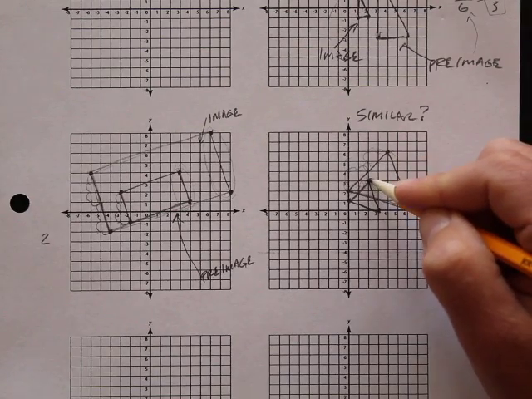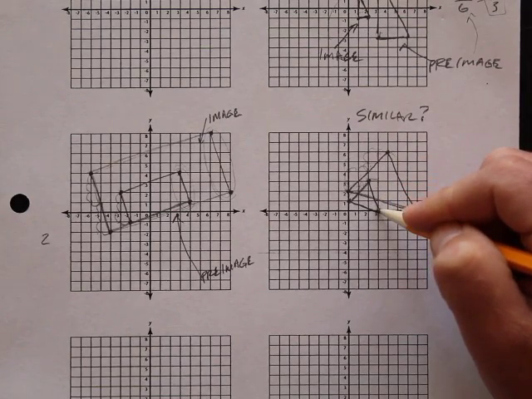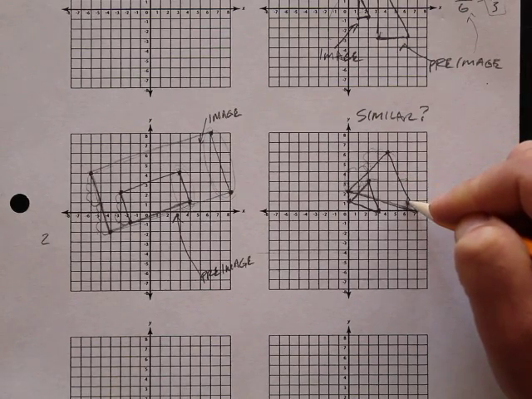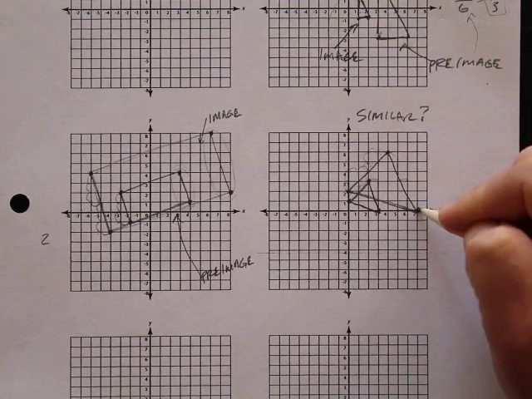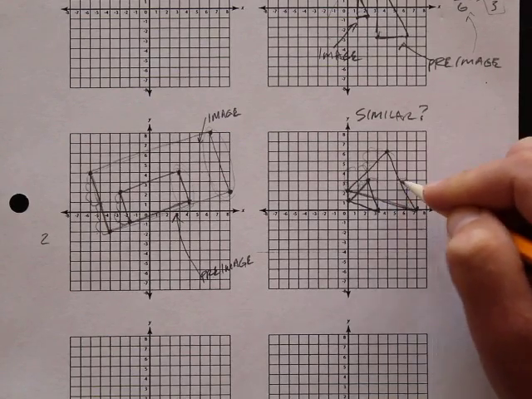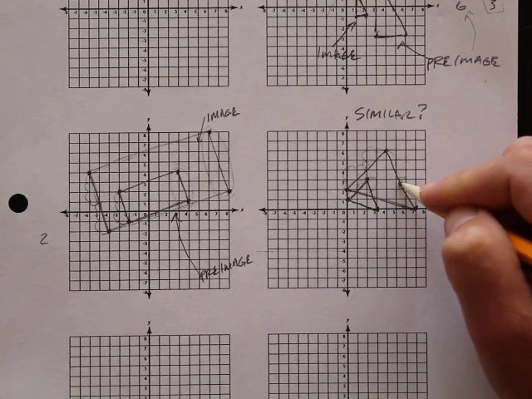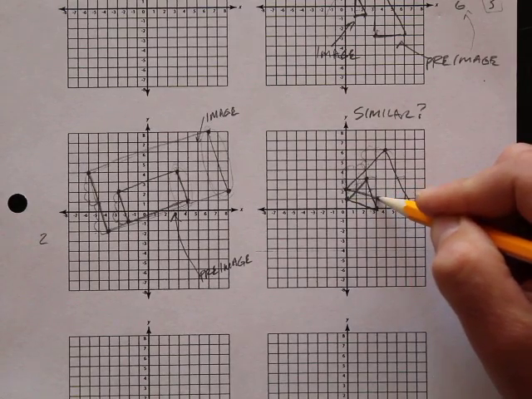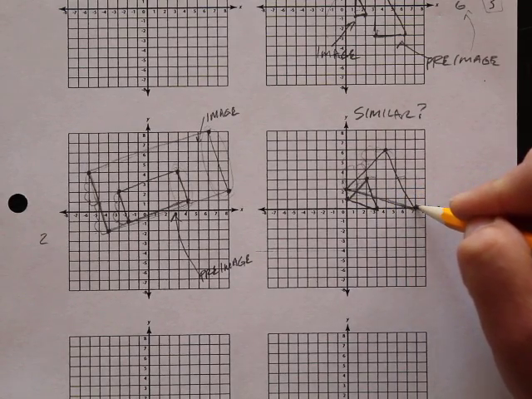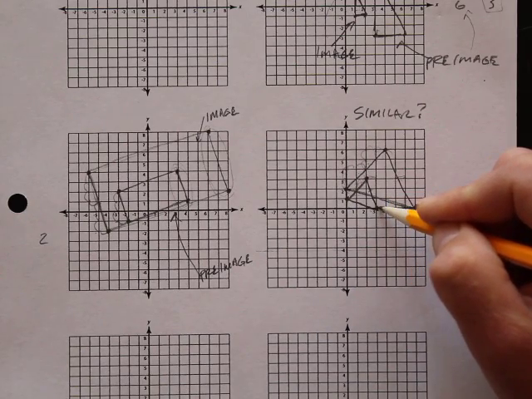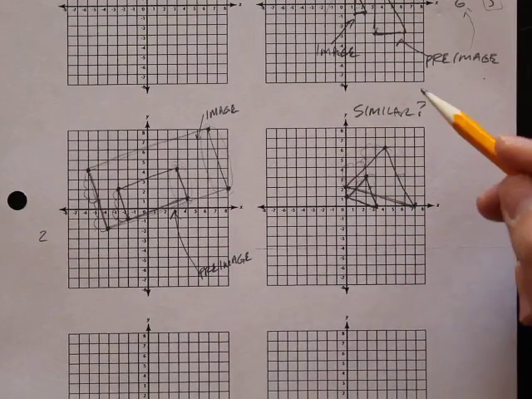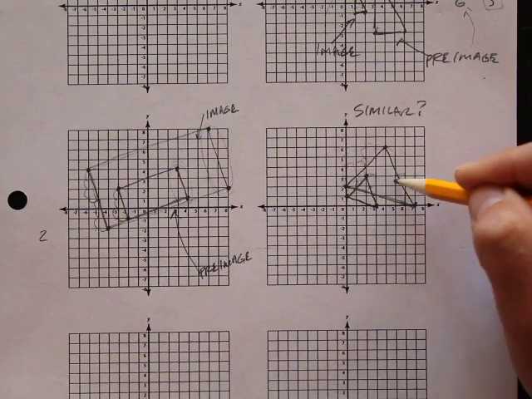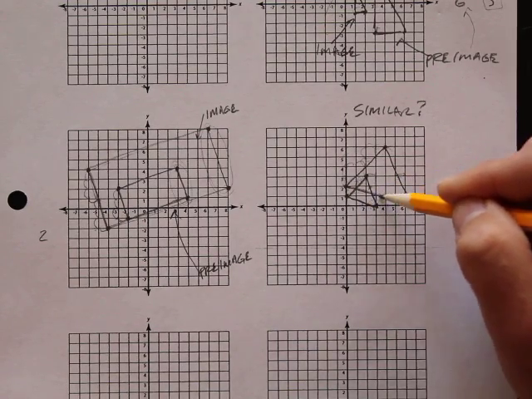This is to the right 1 and then down 3. To the right 1, down 3, to the right 1, down 3, to the right 1 again. So these two don't have the same slope. Let's see if these ones do. Down 1, to the right 3, down 1, to the right 4, down 1, to the right 3. So these do not have the same slope either.